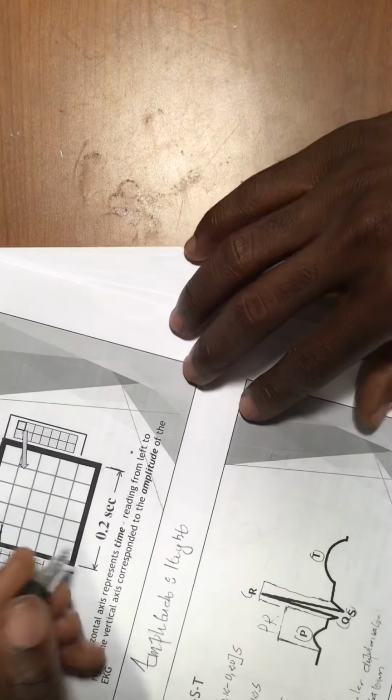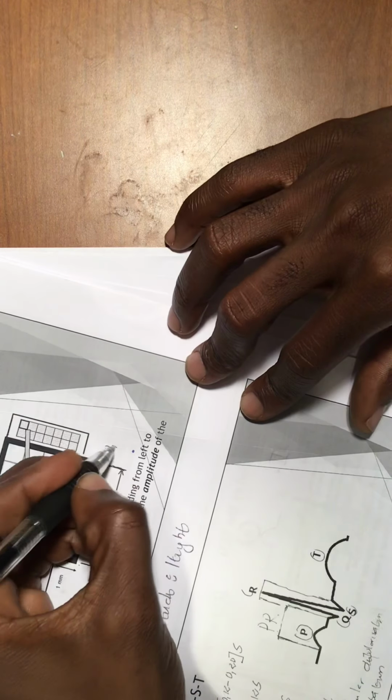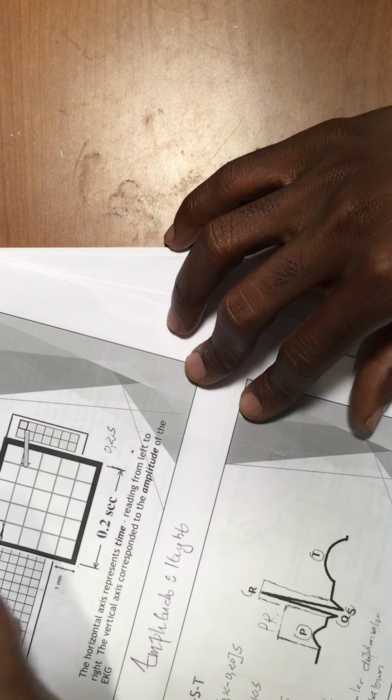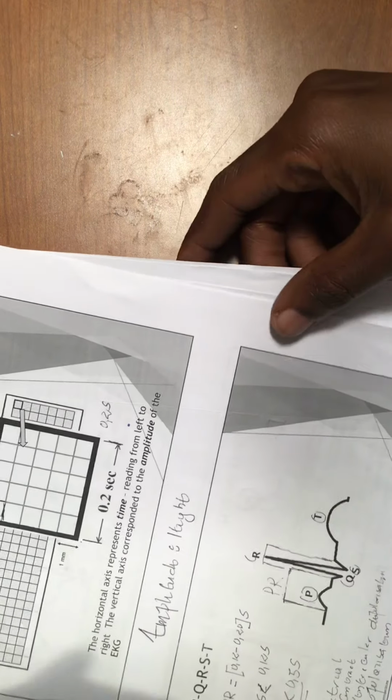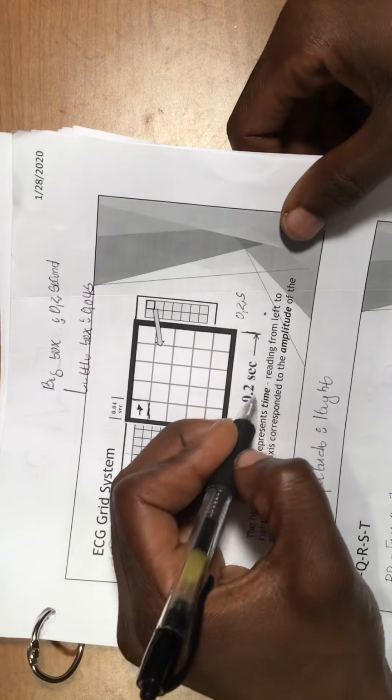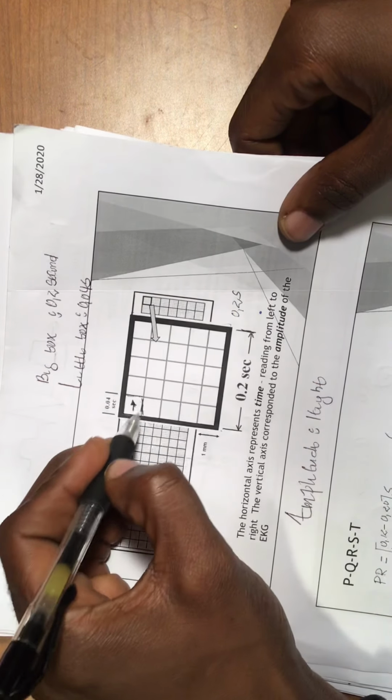The big boxes. Let me show you again. There we go. The big boxes right here measure 0.2 seconds, and the little ones measure 0.04 seconds. Very important. I said the big box is 0.2 seconds, and the little one inside of it is 0.04 seconds.